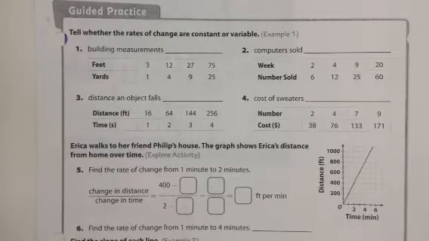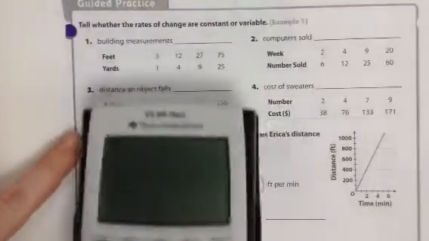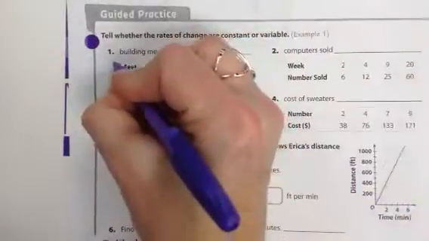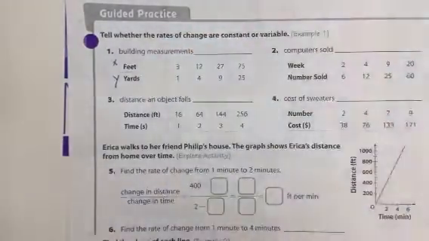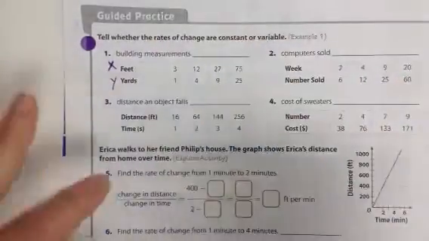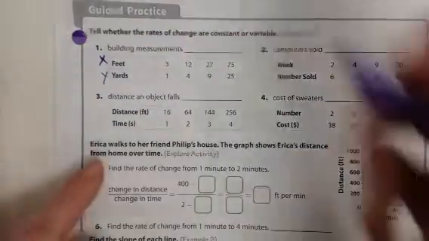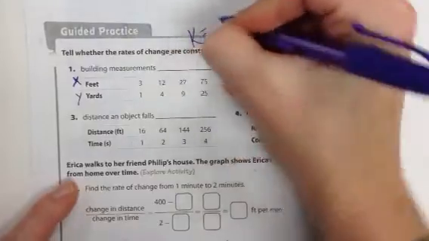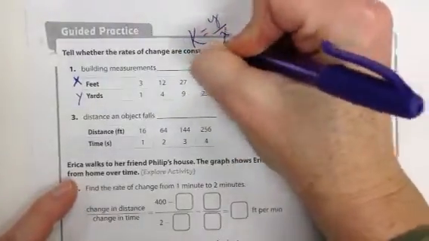Tell whether the rates of change are constant or variable. Whenever you look at a table, if it's not labeled with X and Y, you can just label it alphabetically like that. To find a constant, there's a formula. It's Y divided by X.